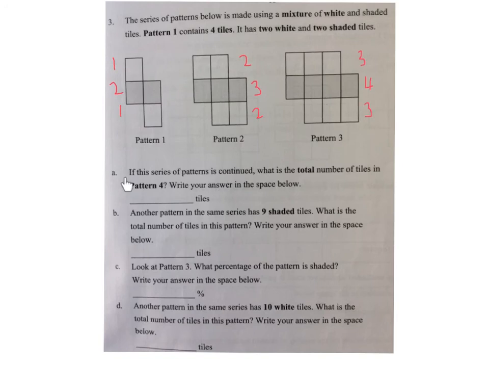First question. If this series of patterns is continued, what is the total number of tiles in pattern 4? Write your answer in the space below. Well, pattern 3, you can see it had 4 shaded tiles. So pattern 4 will have 5 shaded tiles. Above, it will have 4 white. Below, it will have 4 white. If we just do a little bit of mental maths and add those numbers together, 5 and 4 are 9, plus another 4, brings me up to 13 tiles altogether.